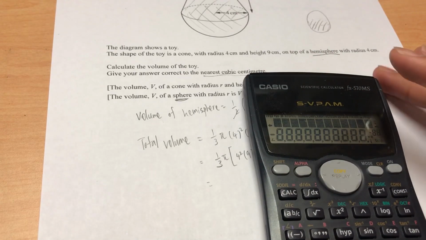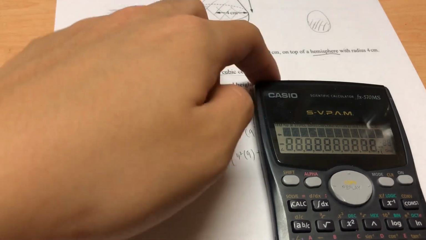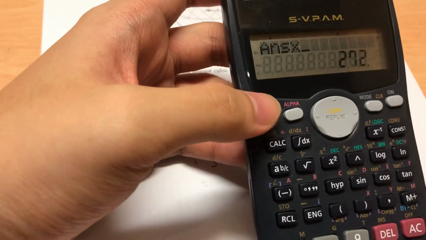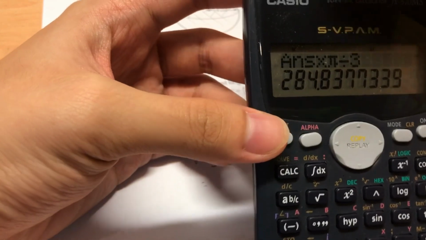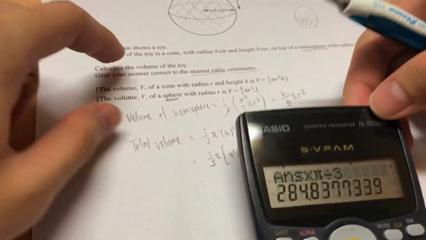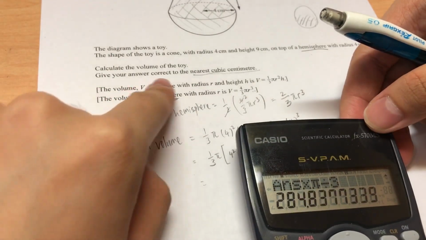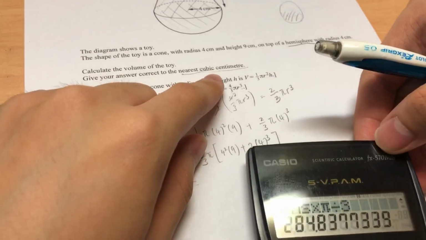And we divide by 3 and multiply by pi. So the answer is 284.837 and so on. But the question says give the answer correct to the nearest cubic centimeter.